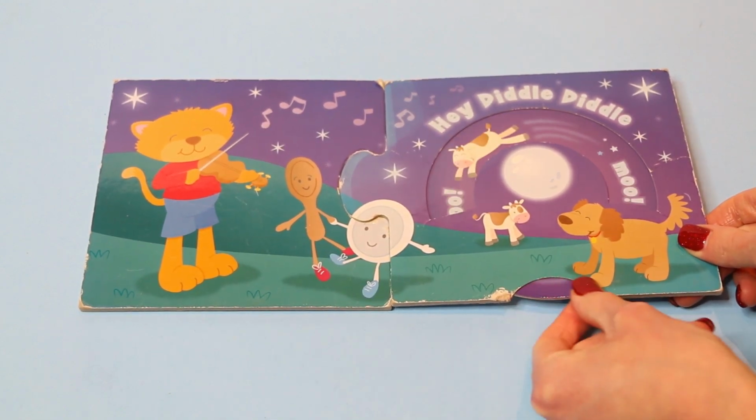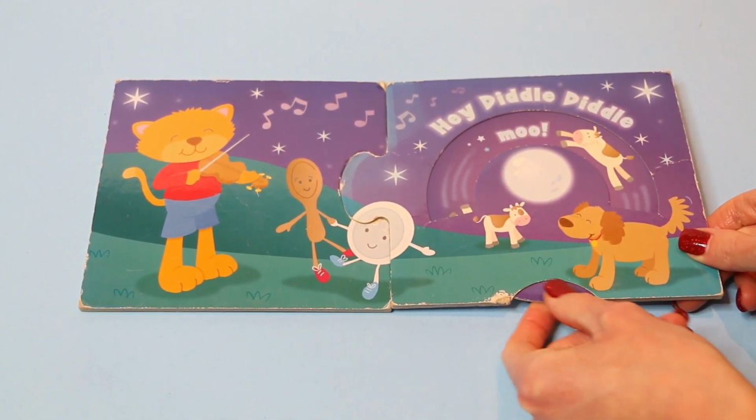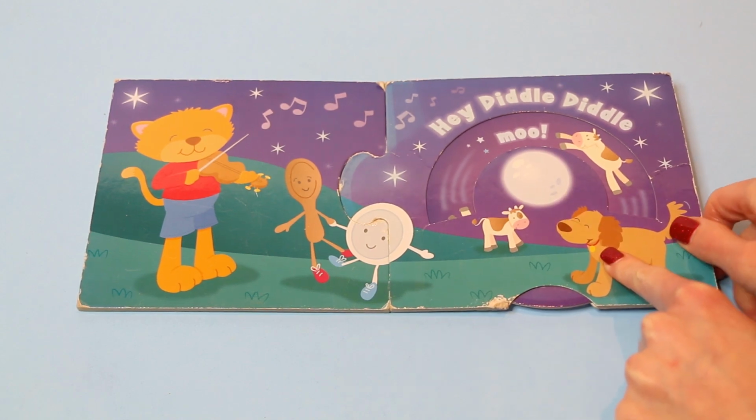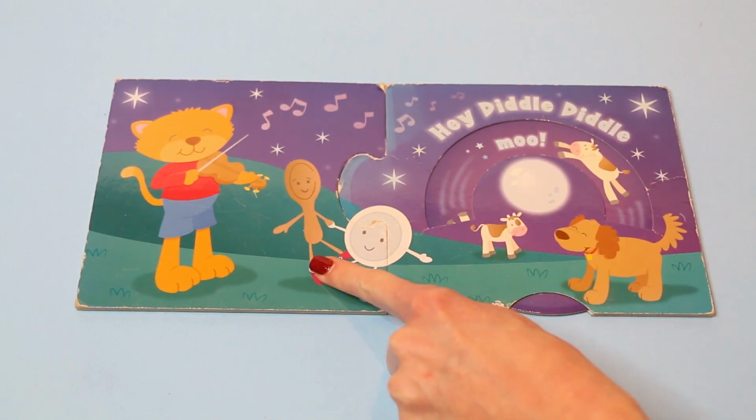Hey diddle diddle, the cat and the fiddle. The cow jumped over the moon. The little dog laughed to see such fun, and the dish ran away with the spoon.